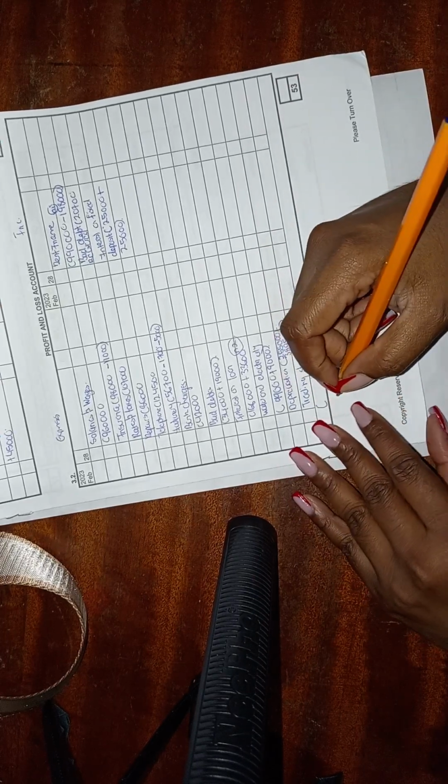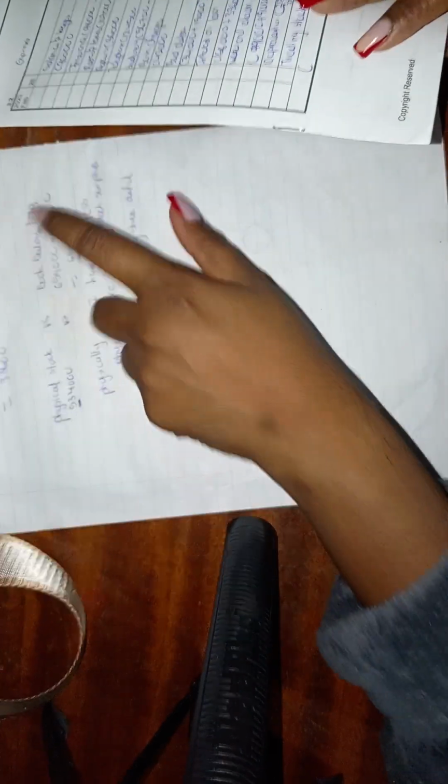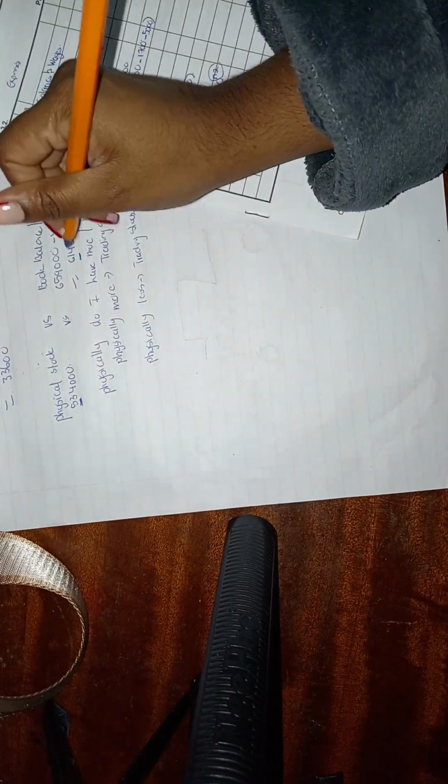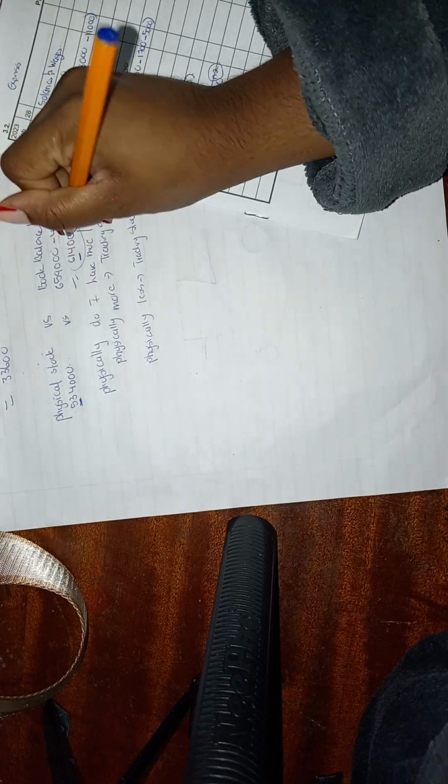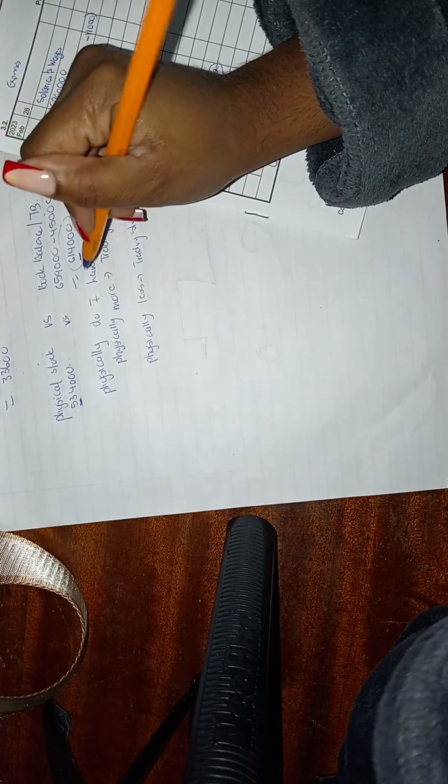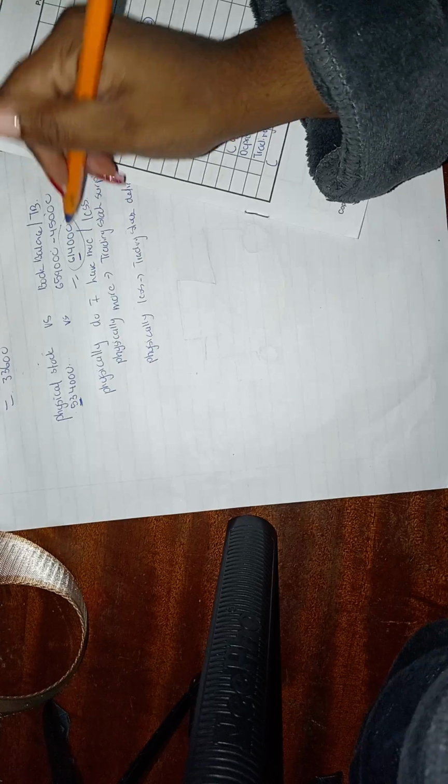So for this trading stock deficit, all I'm going to do is input these figures. Now I advise you not to take 614 just like that, simply because there will be part marks for this working out.